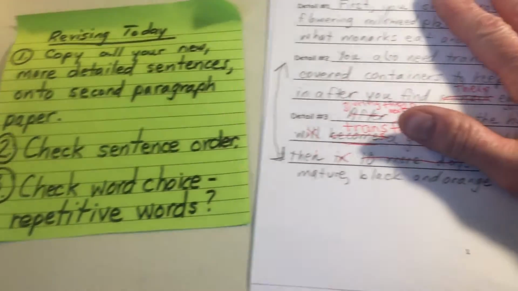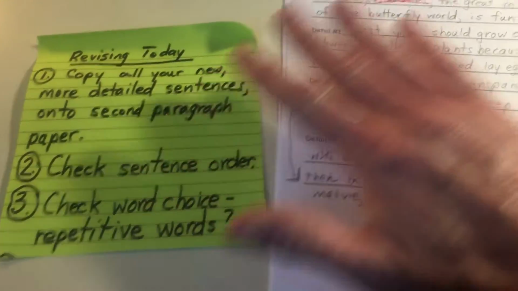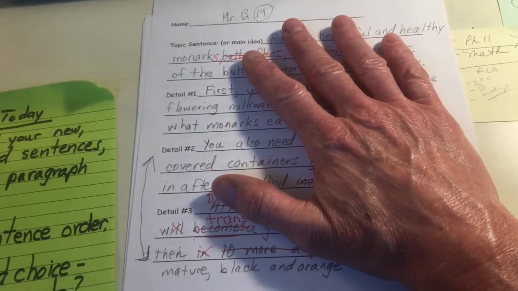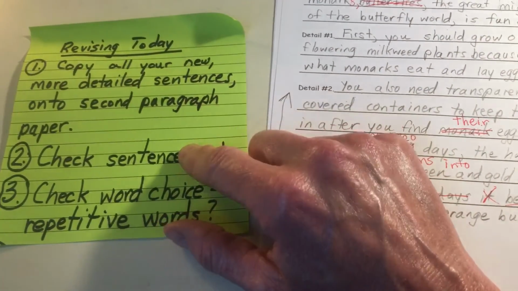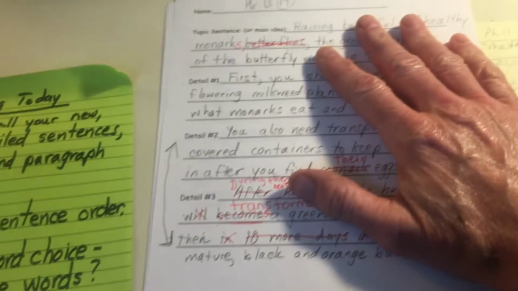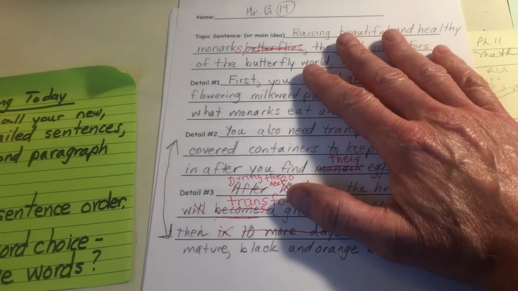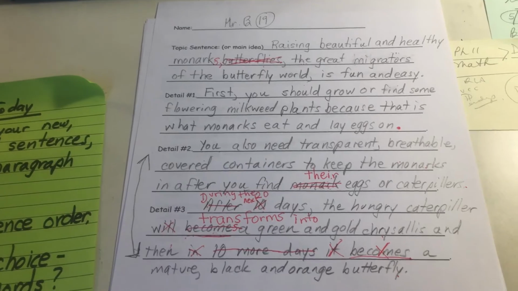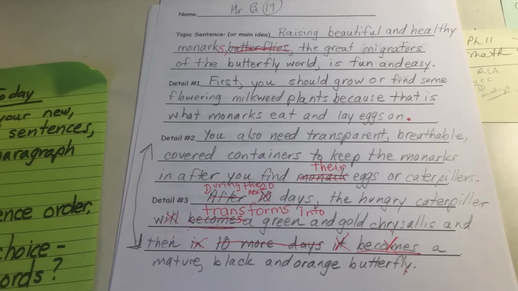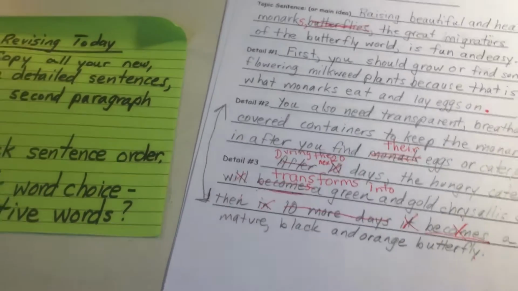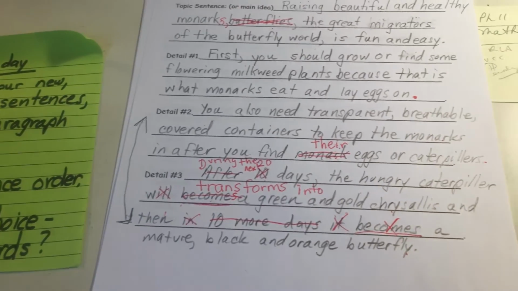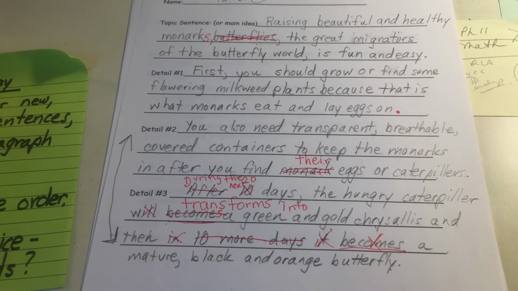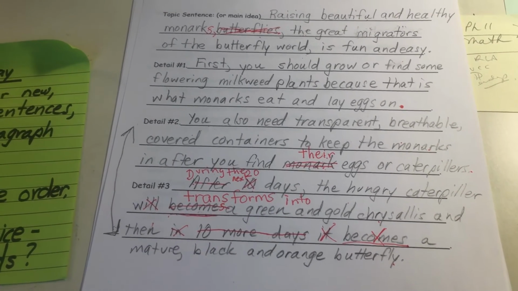When you're done copying your revised sentences onto the second paper and checking your sentence order and checking your word choice and making sure your word choice is good, then please have mom or dad send me a picture of where your paragraph is at now. And then tomorrow we will edit our paragraph, which means we're going to check for end marks, capitals, and spelling. And then on Thursday, we will publish it.